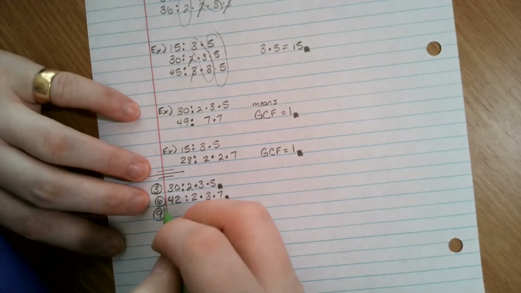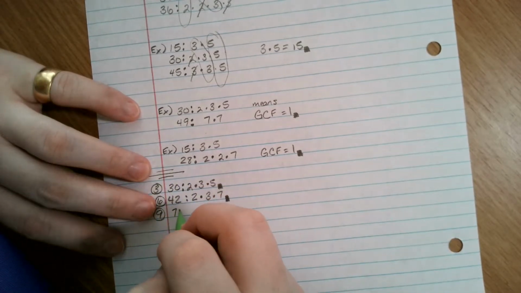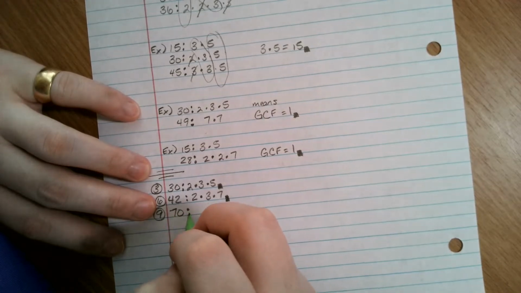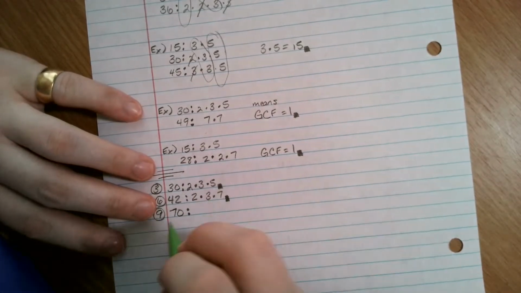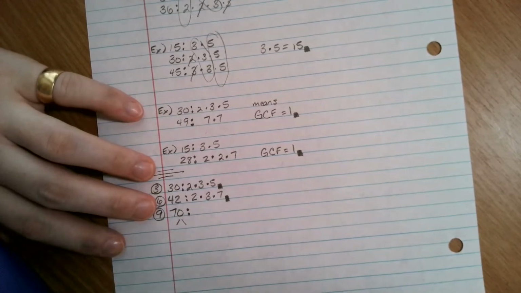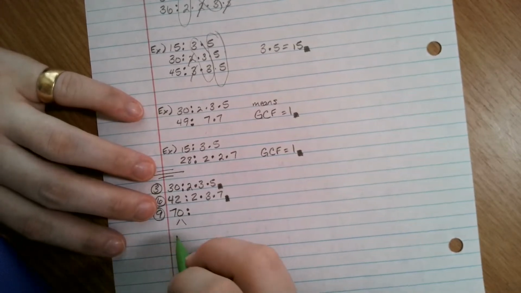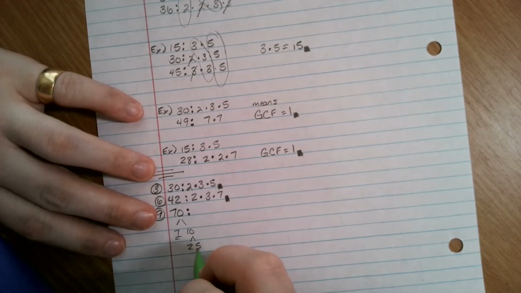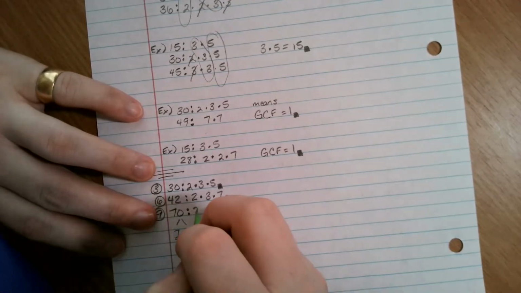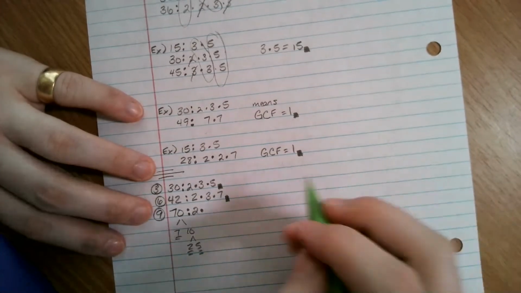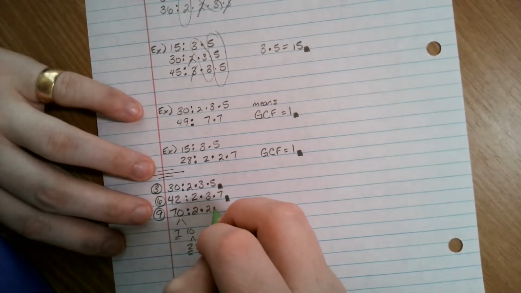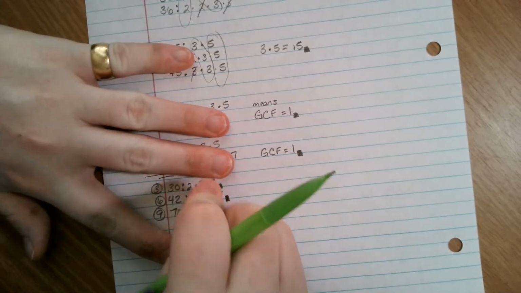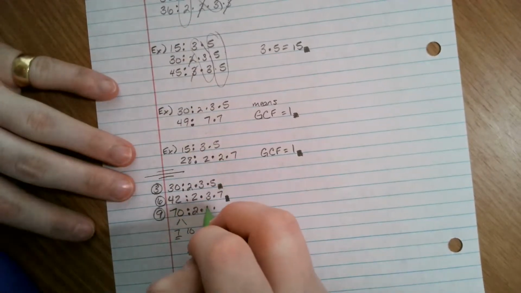Number 9, the prime factorization of 70. So 70, I'm going to use the tree method in this particular example, is 7 times 10. 7 is prime. 10 is 2 and 5. 2 and 5 are prime. So the prime factorization of 70 is 2 times 5 times 7.